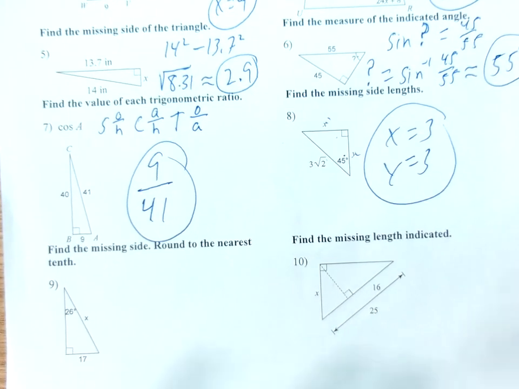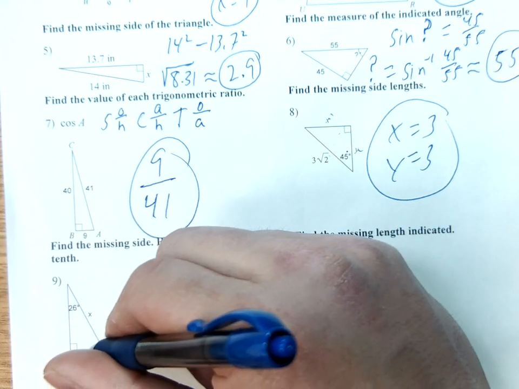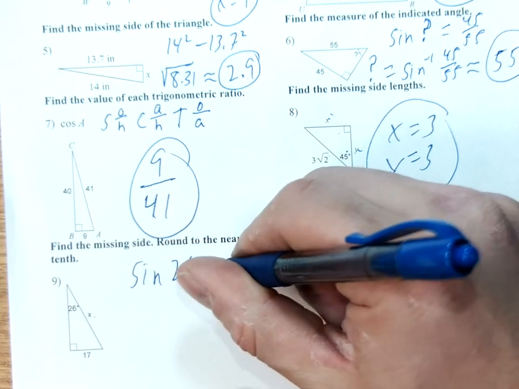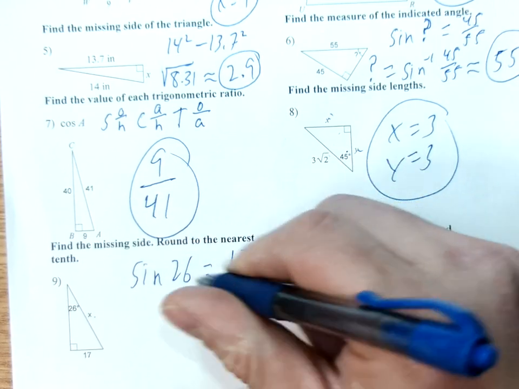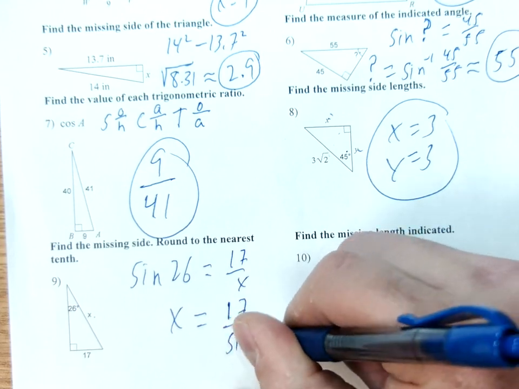Alright, find the missing side. This is going to be sine, because we have the opposite and hypotenuse labeled here. The sine of 26 is equal to 17 over x. Switch the x and the sine 26: x equals 17 divided by sine 26.